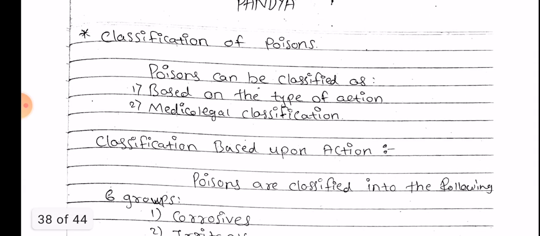Fifth one, general care. Warmth is given to the patient, good nursing care is given, prophylactic antibiotics, physiotherapy for rehabilitation, and psychotherapy in attempted suicides.